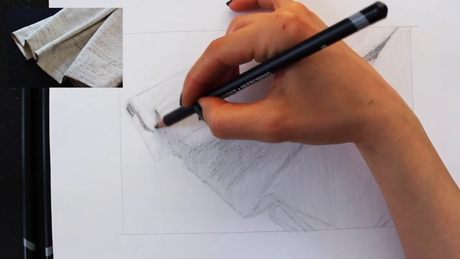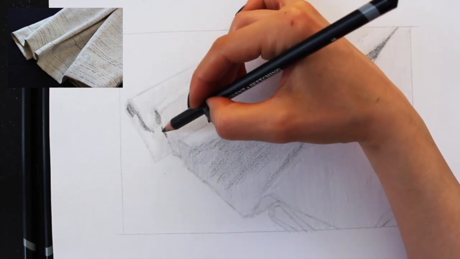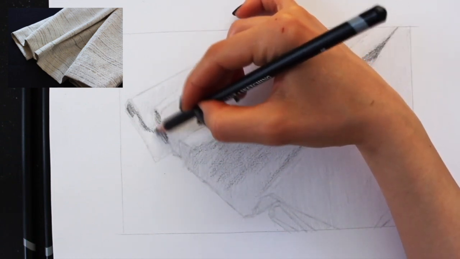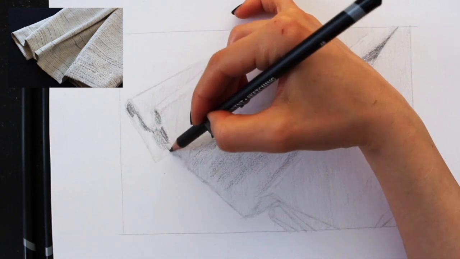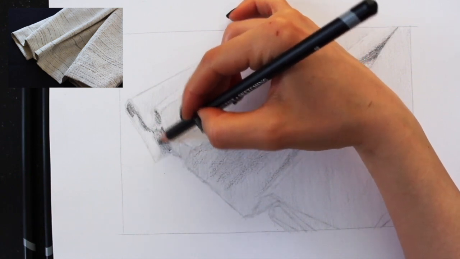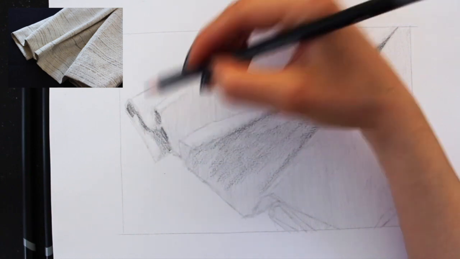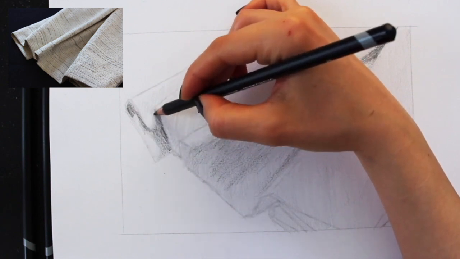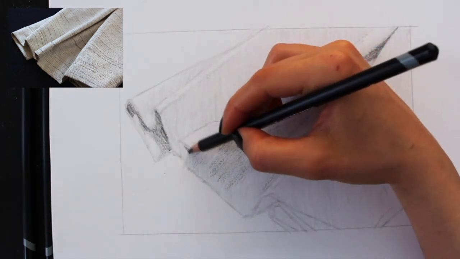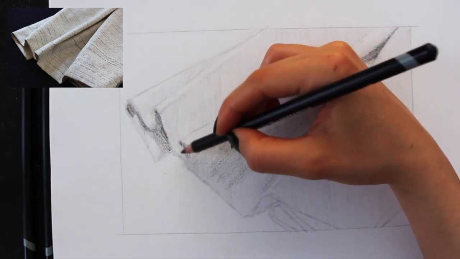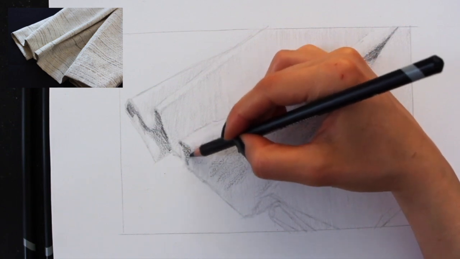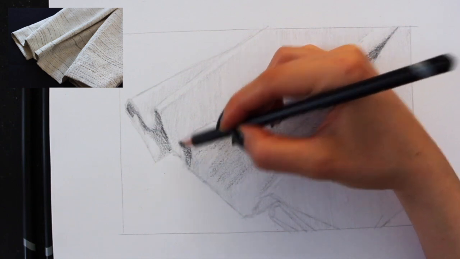See a dark shadow shape here, and then down here. And then there's a loop here. Creates a triangular looking shape.